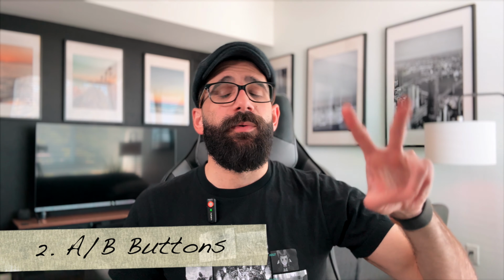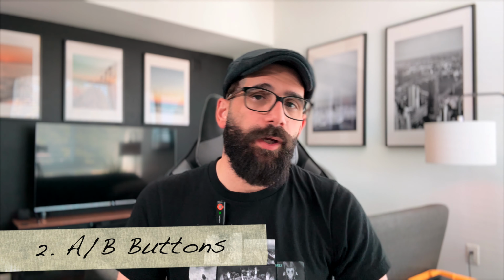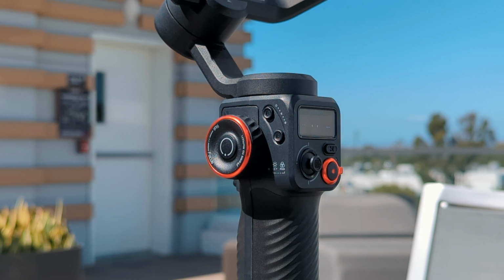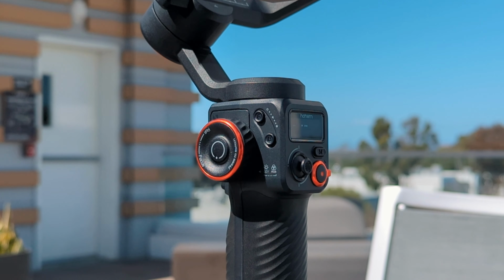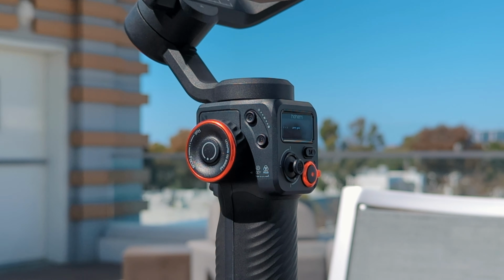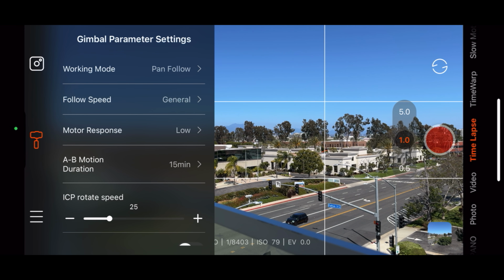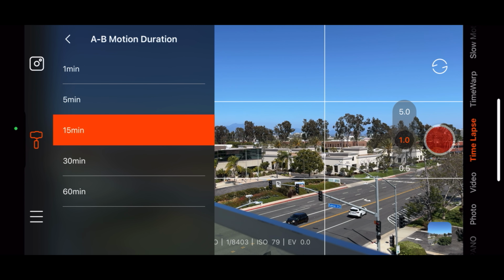Now method number two is one of my favorite functions of the Hohem iSteady M6, and that is the A to B button functionality. So this gimbal, the Hohem iSteady M6, has the capability to program your point A to point B. The cool thing about this is that inside the Hohem Joy app, you can actually set the duration of this function. And this can be used for motion time lapse, but fundamentally you can use it for any kind of video mode.